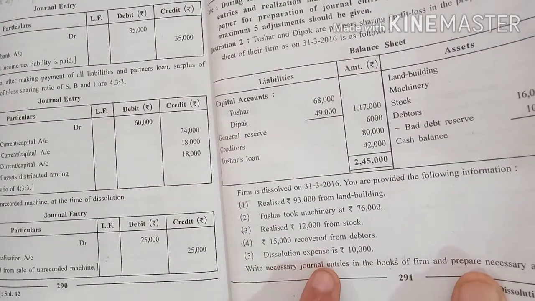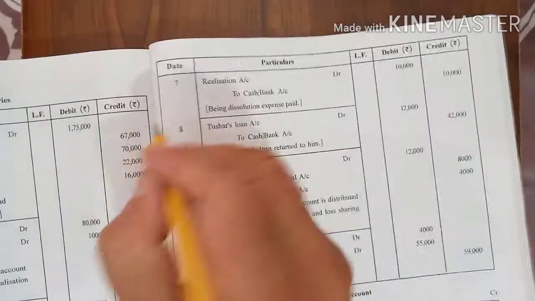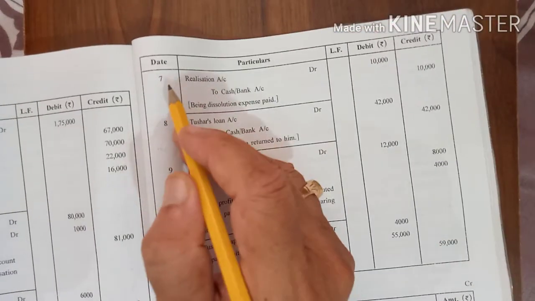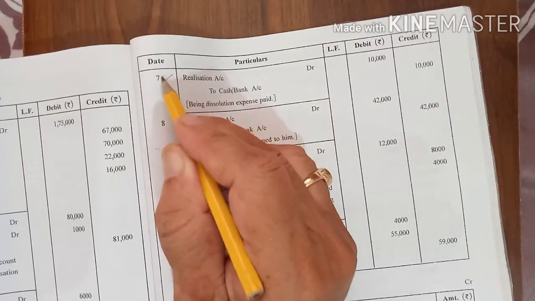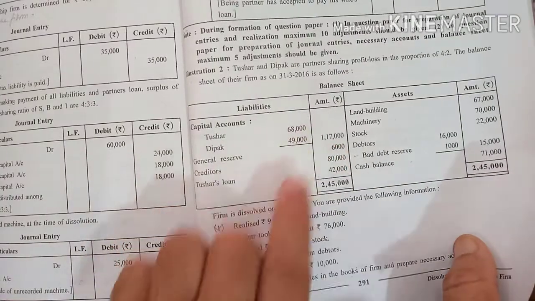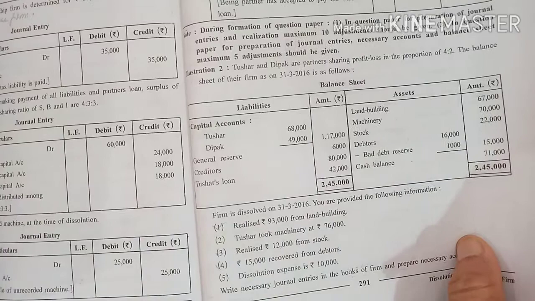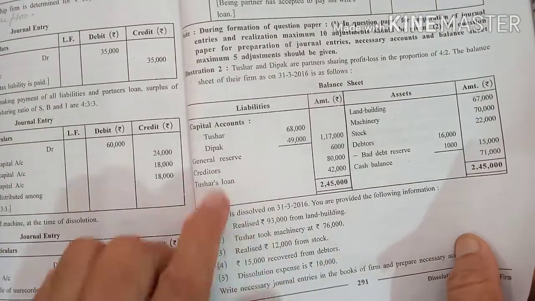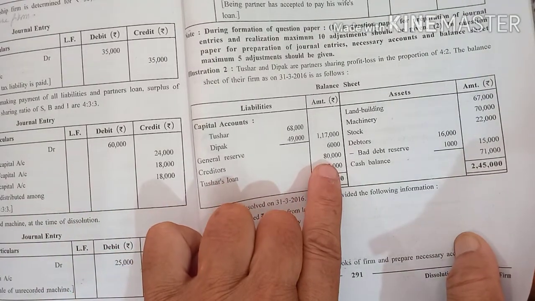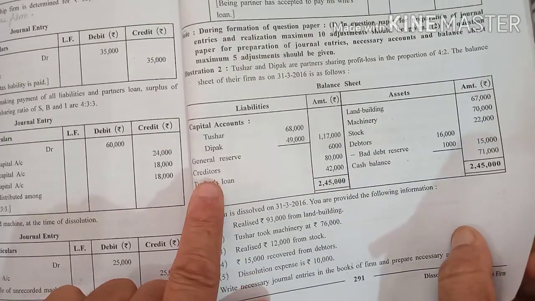And dissolution expense of rupees 10,000, your journal is there, realization account debit to cash. It is given here. The seventh adjustment it is given, realization account debit to cash. And sixth is left. Sixth adjustment, now what will we do? Now, if any payment is left that you have to pay regarding the creditors, they have not said that you have to pay the amount to the creditors, but it is understood, creditors amount you have to pay, because these are the assets you sold, and now we will start doing the payment.